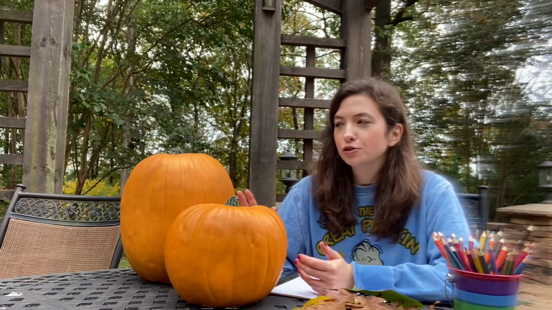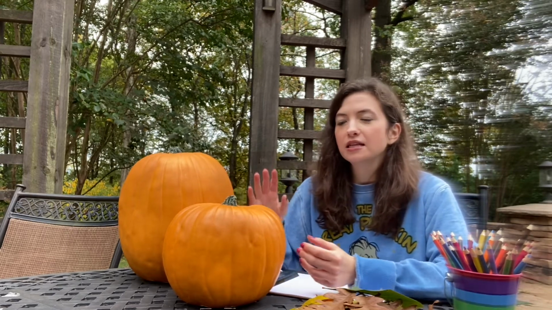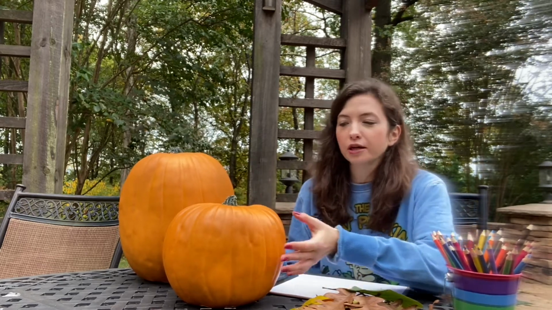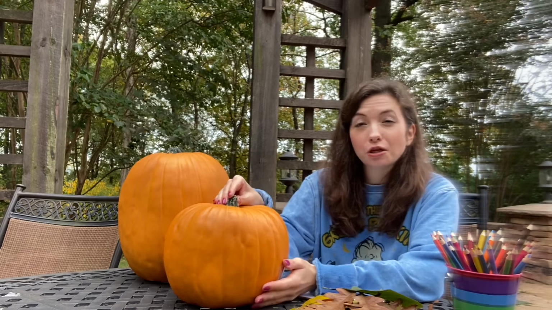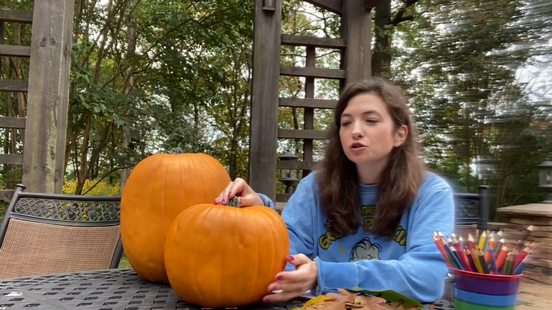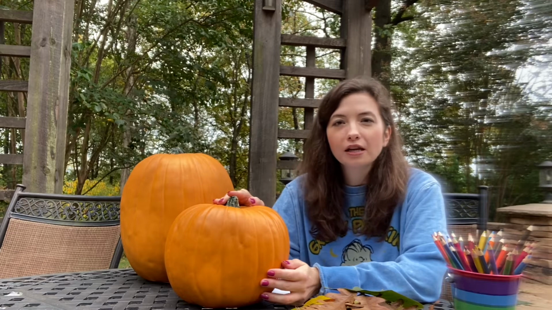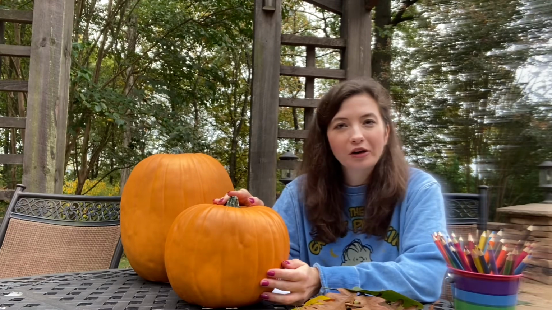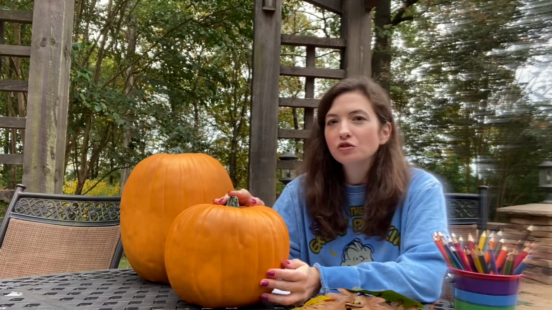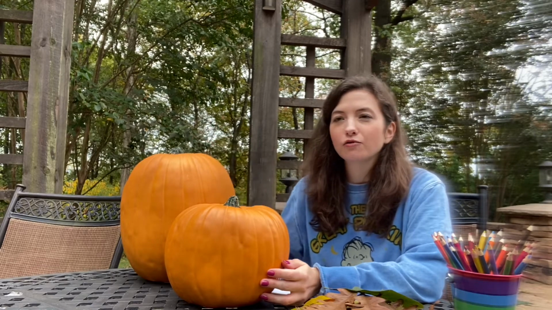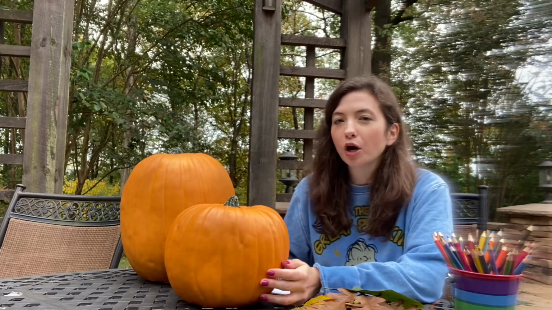Another thing you can try to draw as you do your still life is the texture that you see on the object. So how could you draw the texture of a pumpkin? How could you use line and value, which we'll be talking about when we do the elements of art this month, to make your drawing, your still life, more realistic?